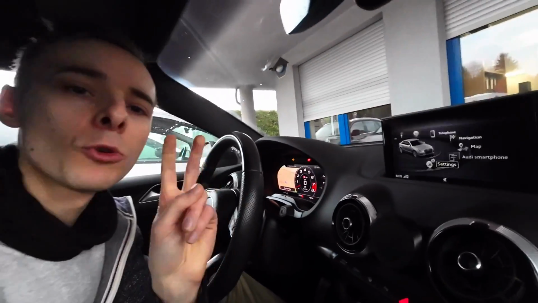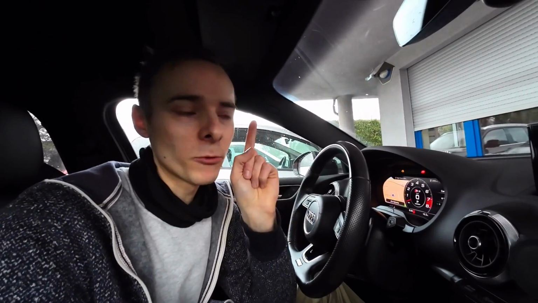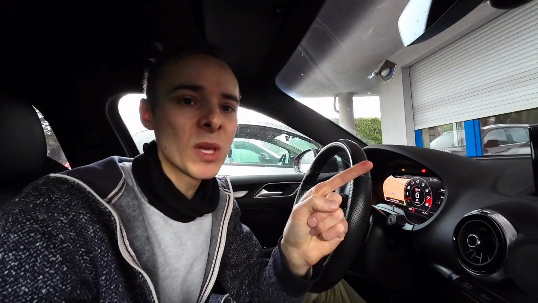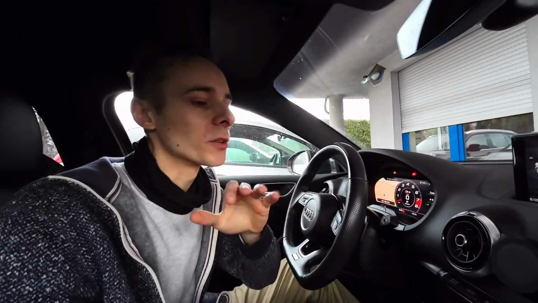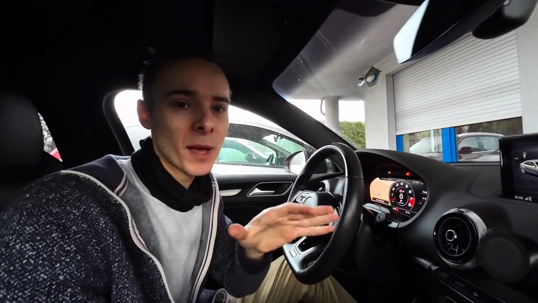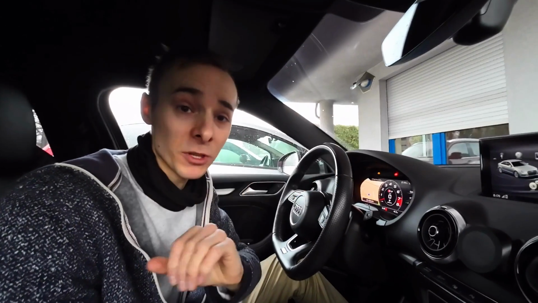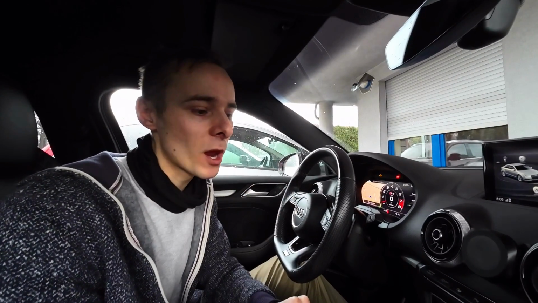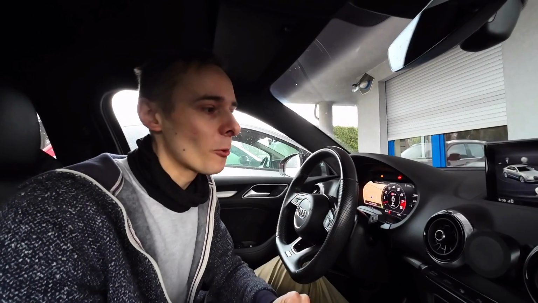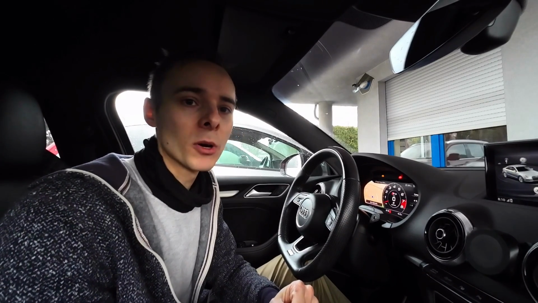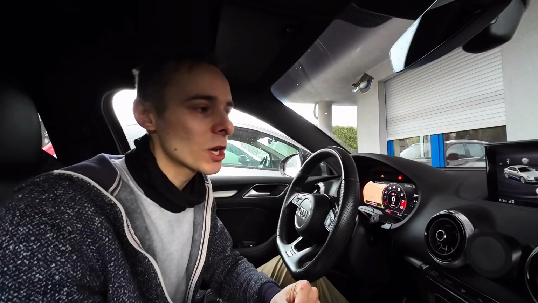So let's go back to menu. We want to check two more things. We want to check if we have the MMI MIB2 High or MIB1 High version, because there are different versions of the MMI system and they are using different maps, and we want to make sure that we are using the correct maps, because, well, we don't want to waste time on downloading a huge update package which will not be useful for us.